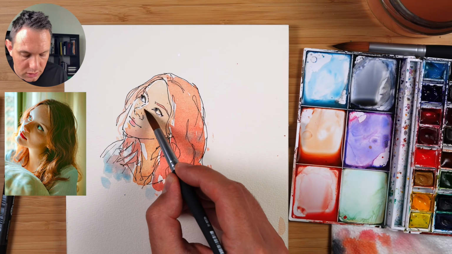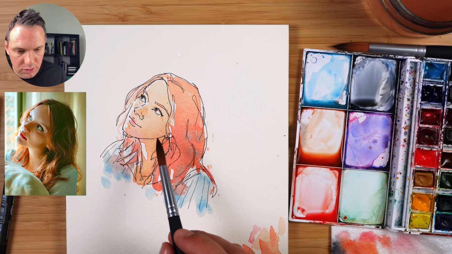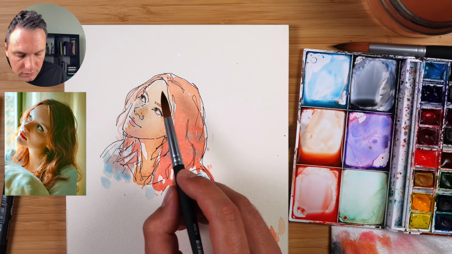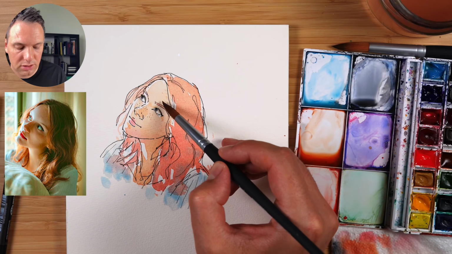So just the nose there. So we're going to add a shadows layer. Sometimes these little bits just add that fine detail that it needs. Freckles here, just a bit of texture.